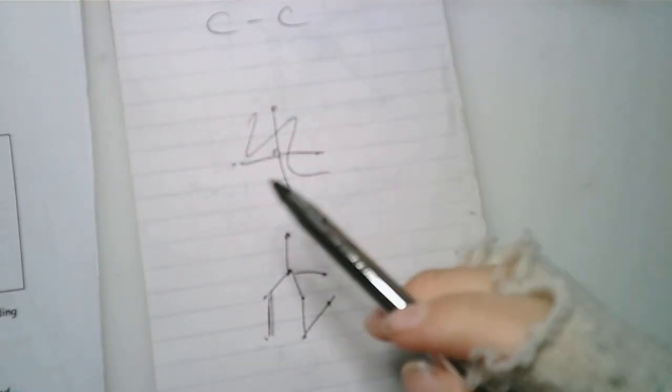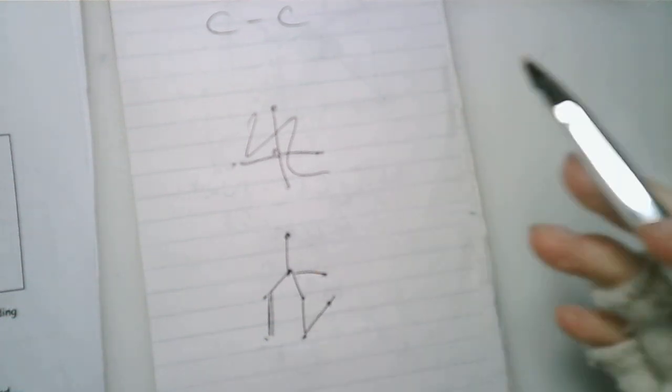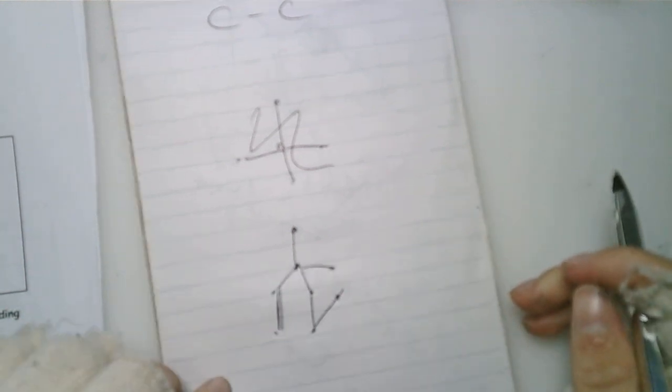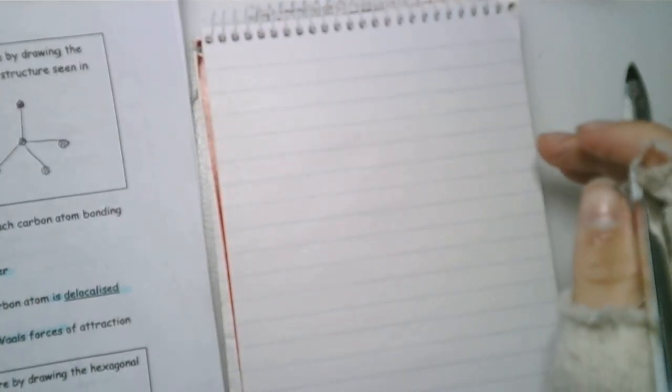So it's like uniform, strong bonds all around each carbon, which makes it have a really high melting point, as you know with diamonds. Graphite is still a covalent bond, but it's different.